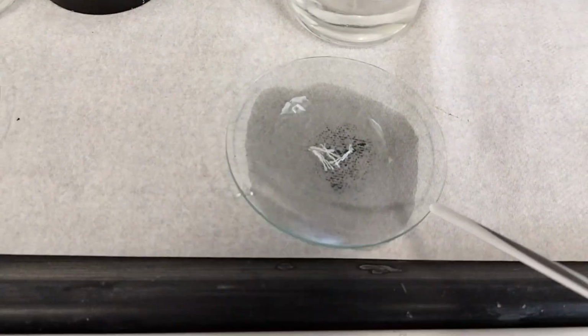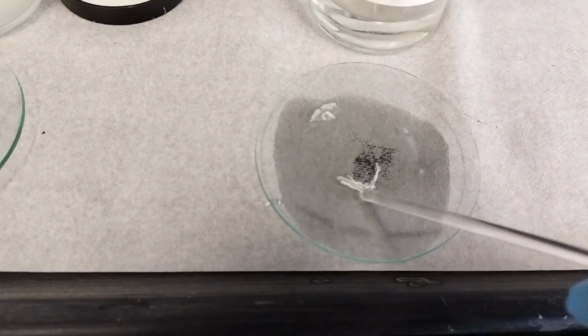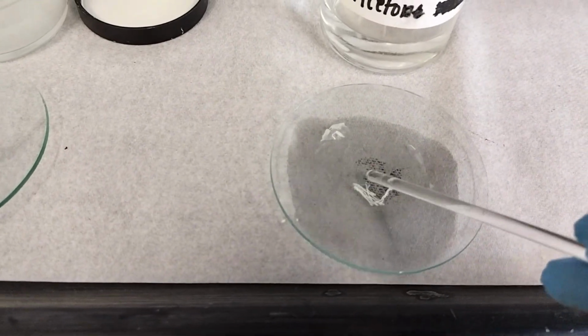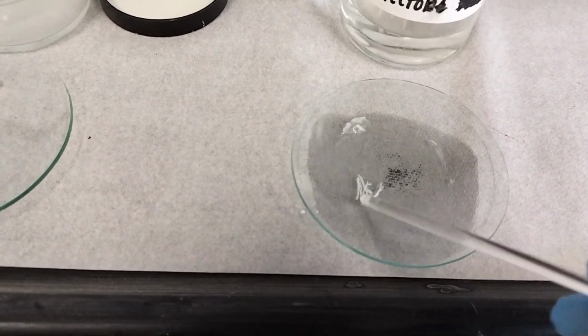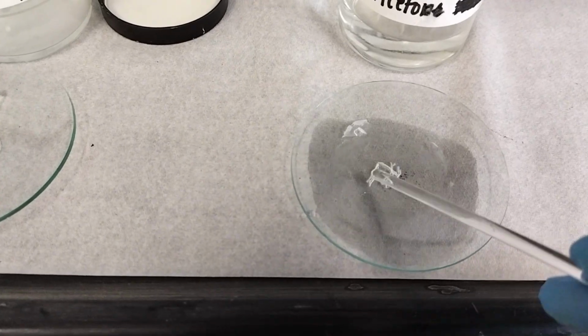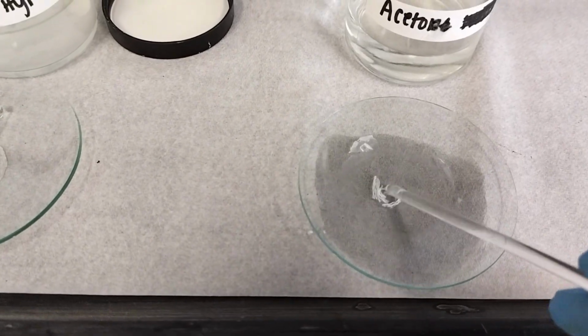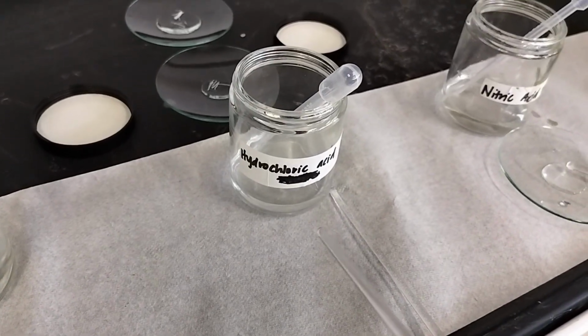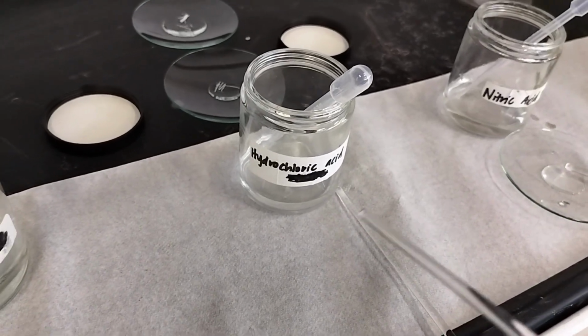After waiting a few minutes, we can see that the fiber did not dissolve in acetone. So this confirms that the sample is not acetate. So we will continue with the next chemical test.